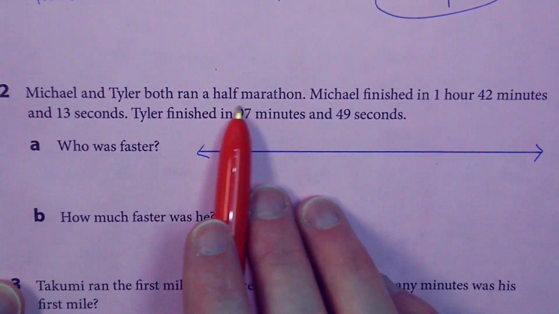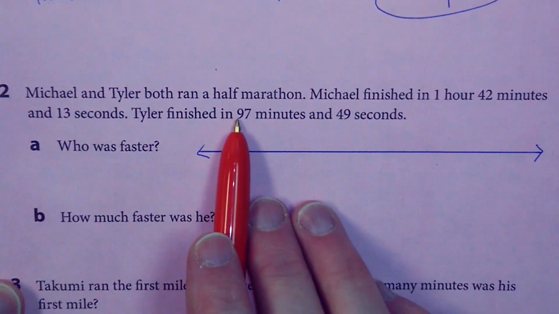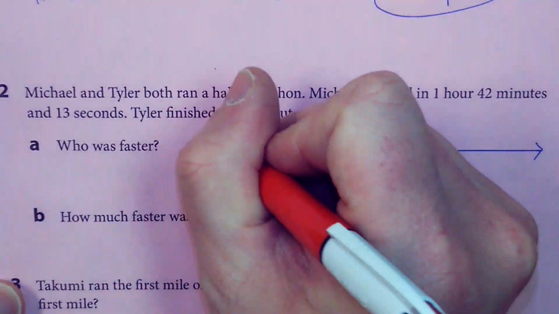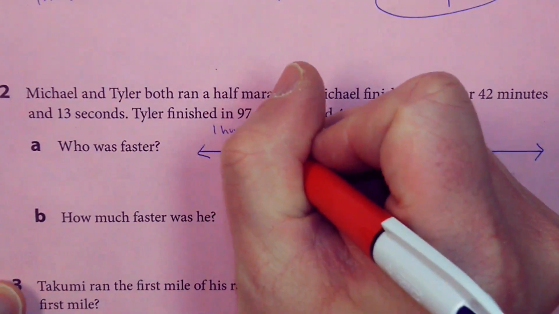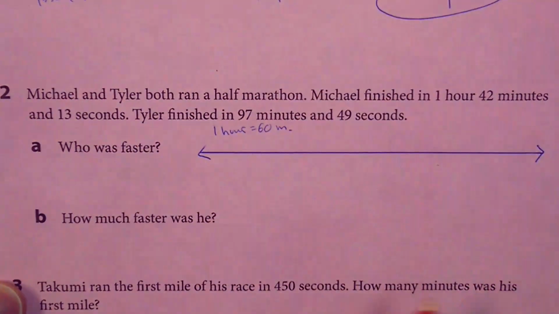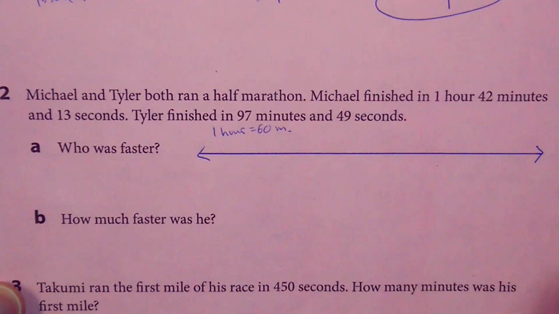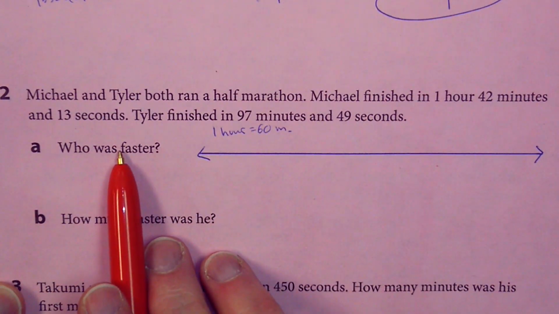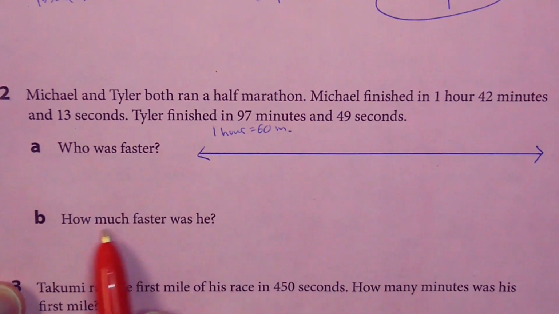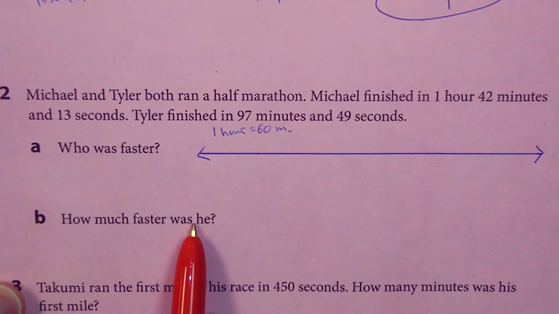Ooh, so now we have this, there's an hour hidden in here, isn't there? Because we know that 1 hour is 60 minutes, right? So we've got an hour and some change buried in there, okay? So we want to know who was faster, okay? And then how much faster was he?